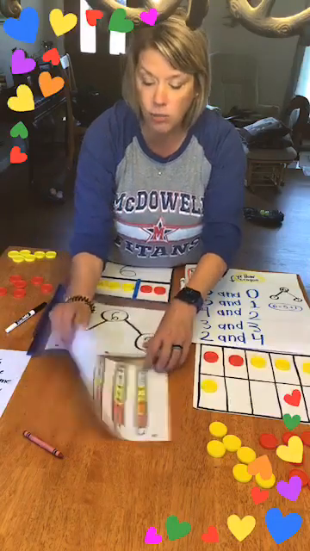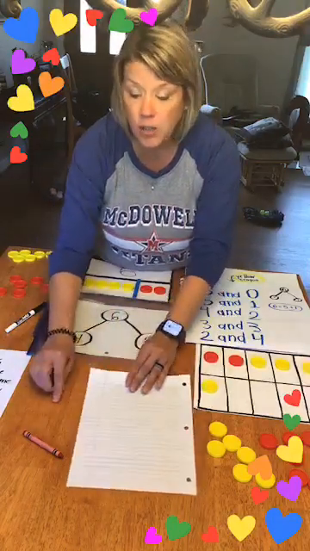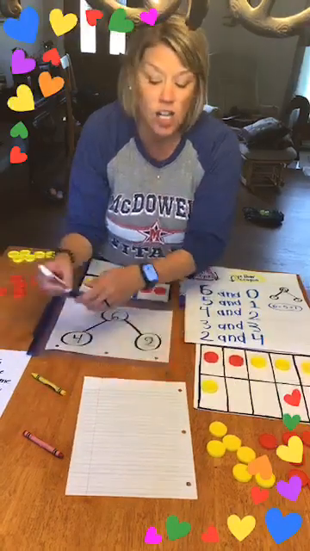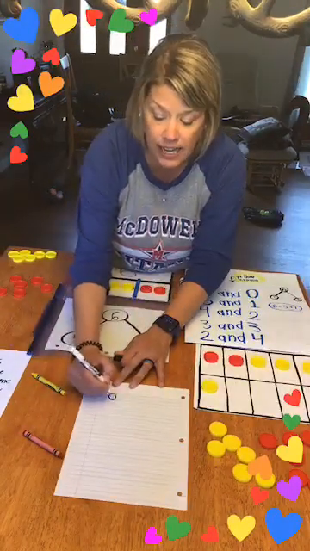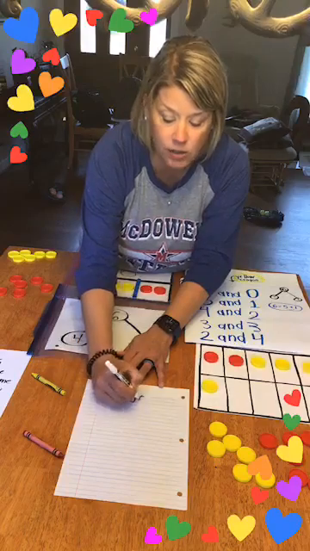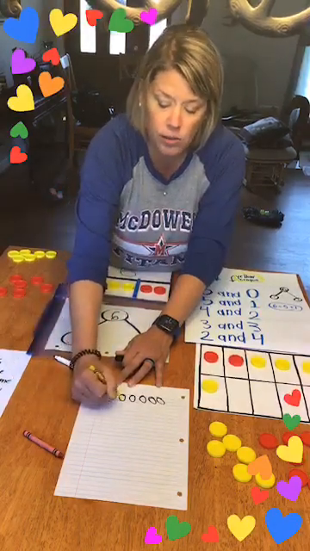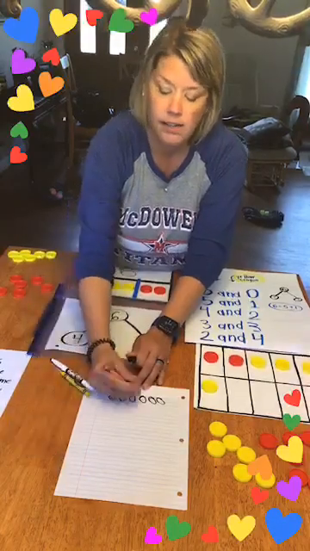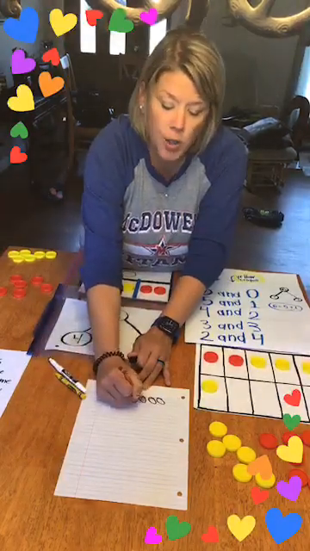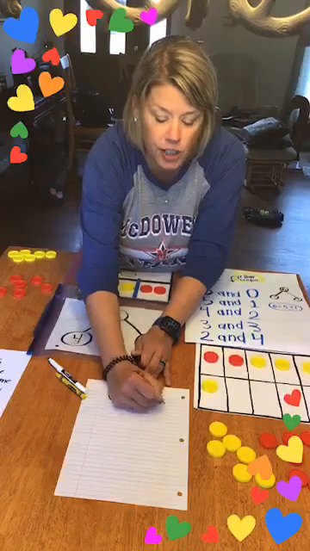Now, boys and girls, I also want to show you, you can do this with just even drawing circles. You can say there's 6 circles. And you can say I've got 2 yellow and 4 red. So you pick the way that's best for you.